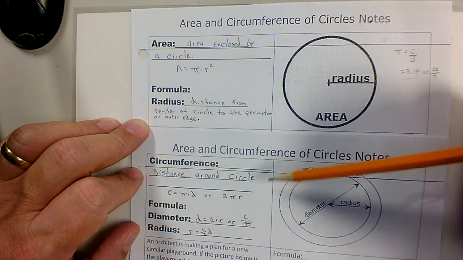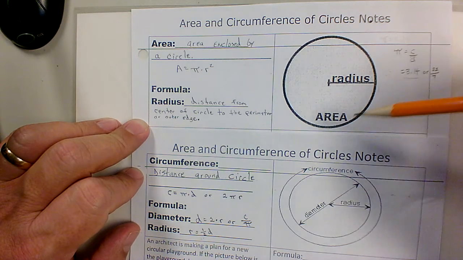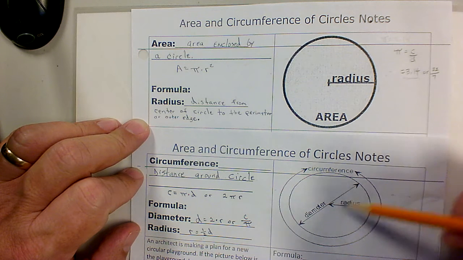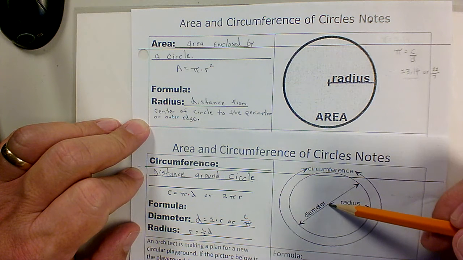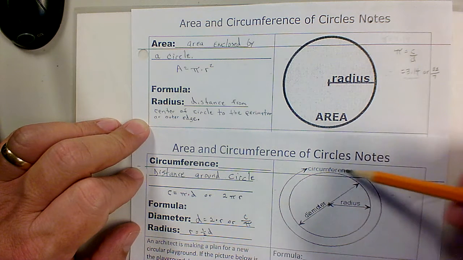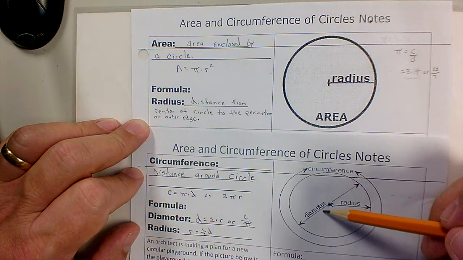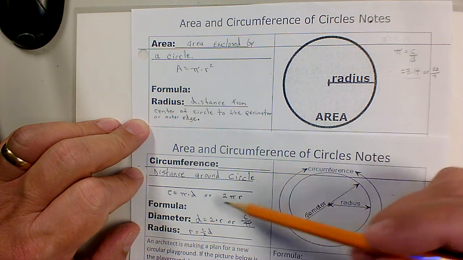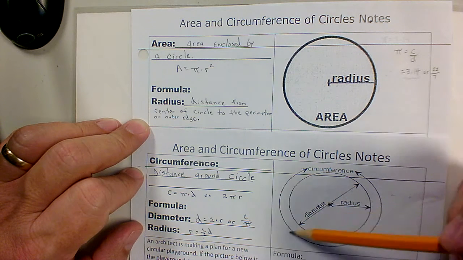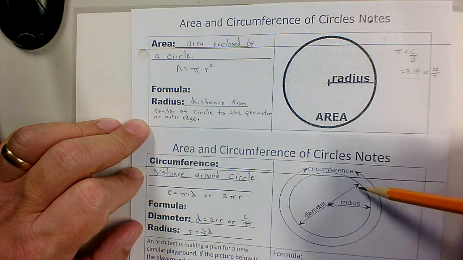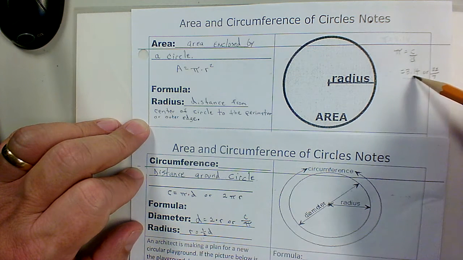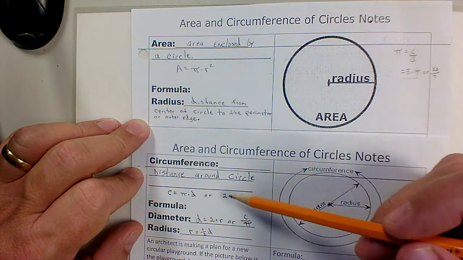To get the circumference, if you know the diameter, the distance all the way across from outer edge to outer edge through the center, it's going through the center of the circle, that is the diameter. So the circumference divided by the diameter is pi. Okay, so the circumference is equal to pi times the diameter. So if you know the diameter, you take that number times 3.14, and that'll give you the circumference.